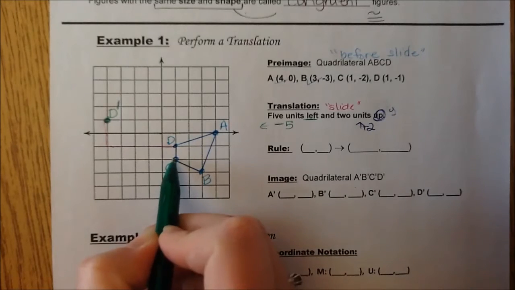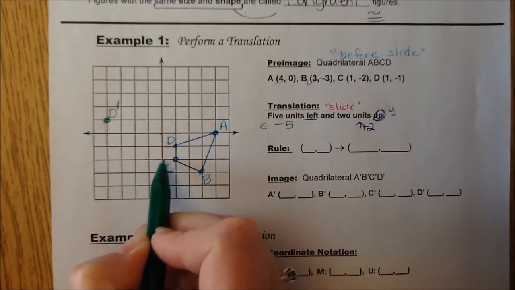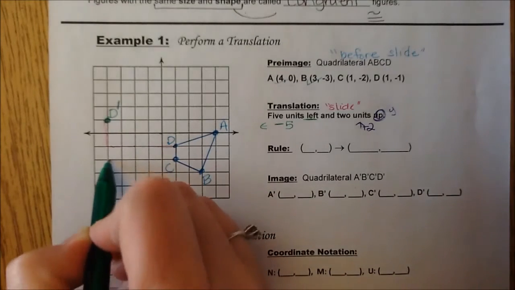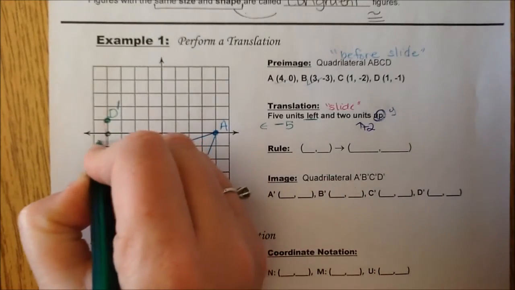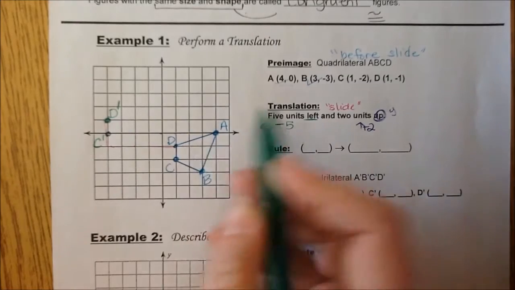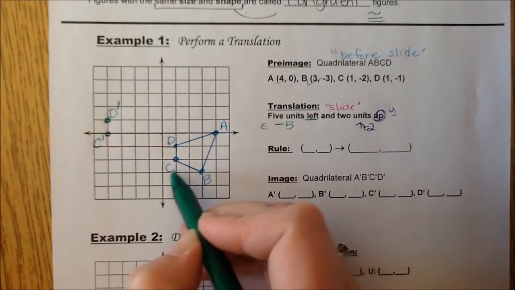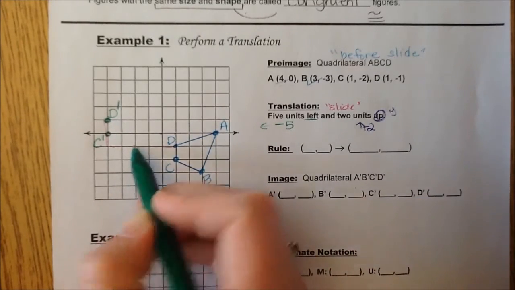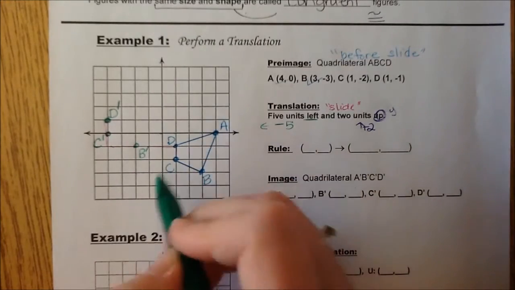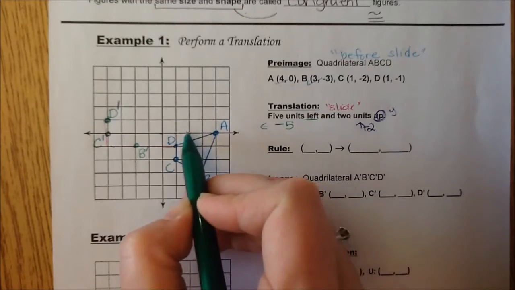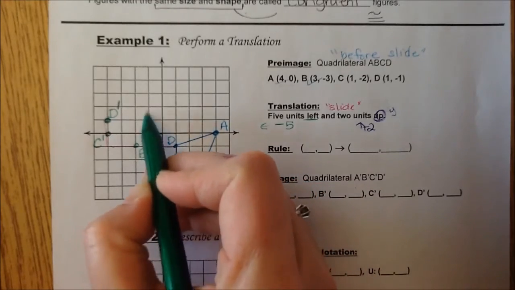And I'm going to continue that for each point. To the left 5, 1, 2, 3, 4, 5, and up 2, 1, 2. So now that's my new C, C prime. B, 1, 2, 3, 4, 5, up 2. B prime. And A. 1, 2, 3, 4, 5, up 2.